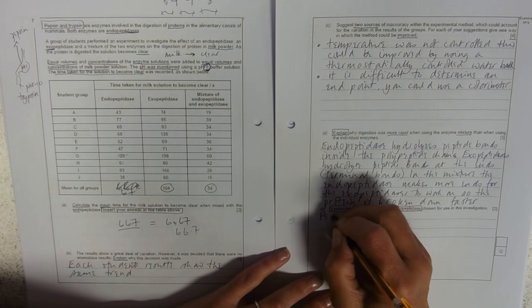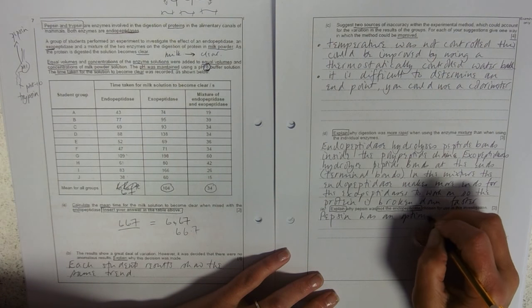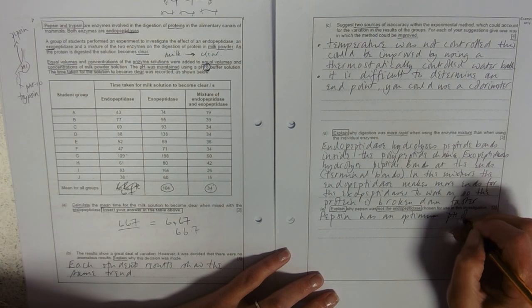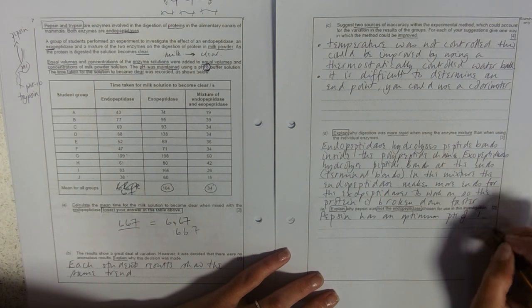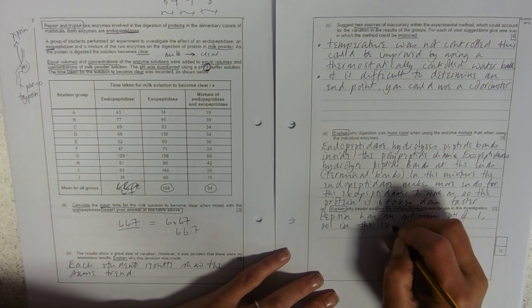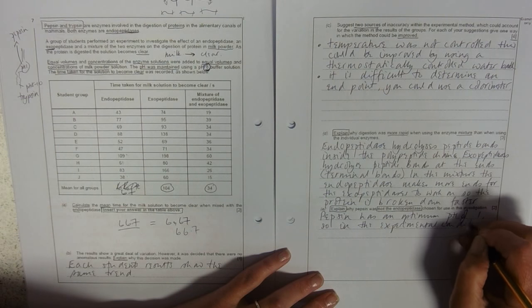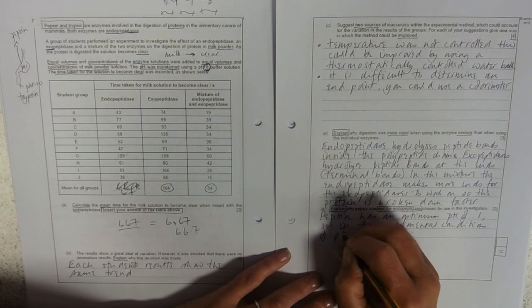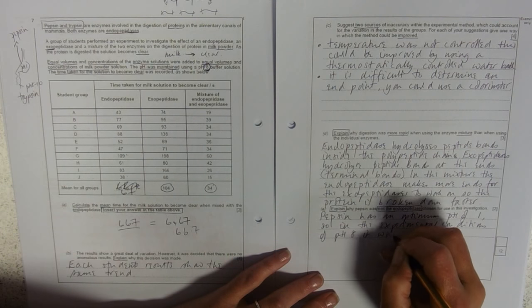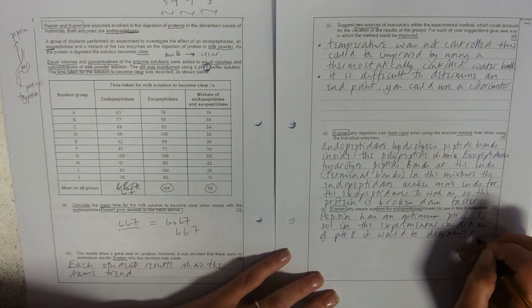So, pepsin has an optimum pH of, I'm going to put 1 because it's an easy number to write. So in the experimental conditions of pH 8 would be denatured. Job's a good one. Okie dokie.